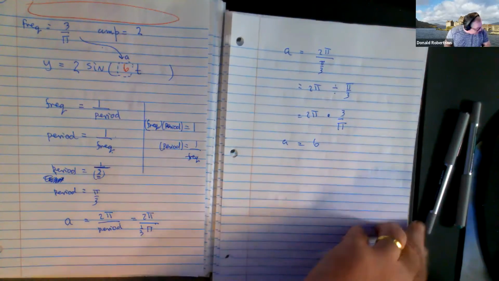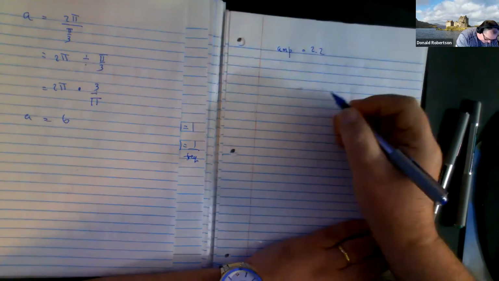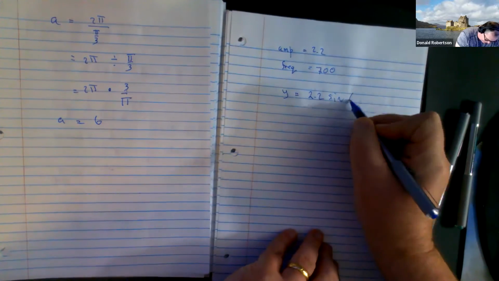Okay, let's do another one then. This is a question where the amplitude is equal to 2.2, and they do that displacement 0, 0 thing again. And the other thing they tell us is that the frequency is 700. So it's going to be 2.2, the sine of somebody.